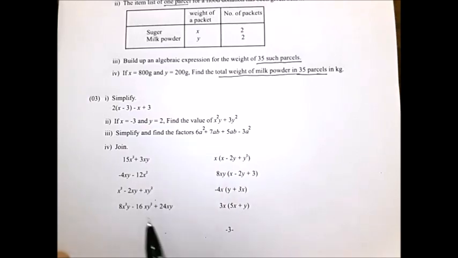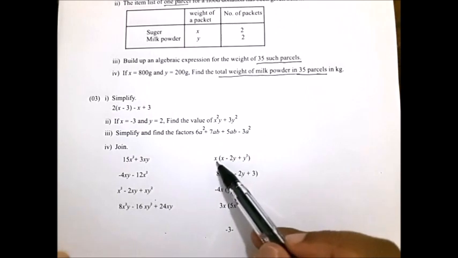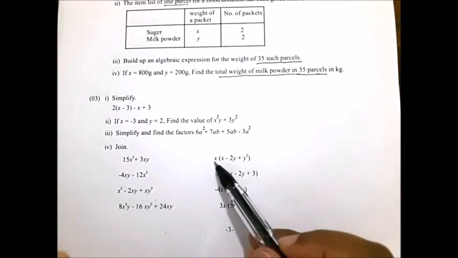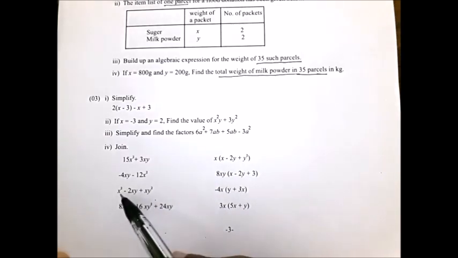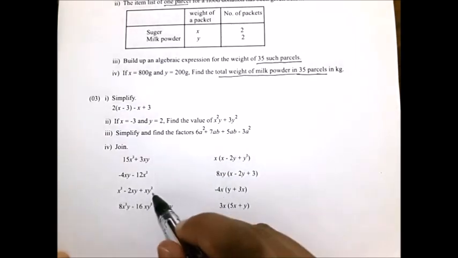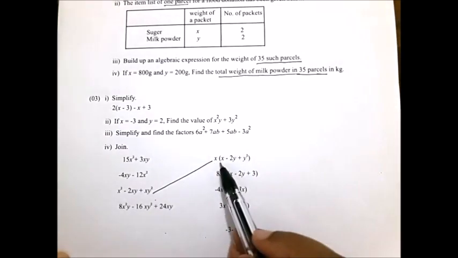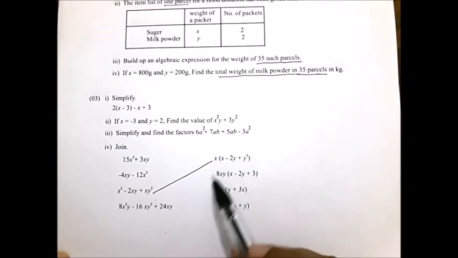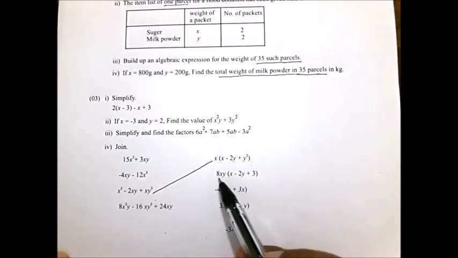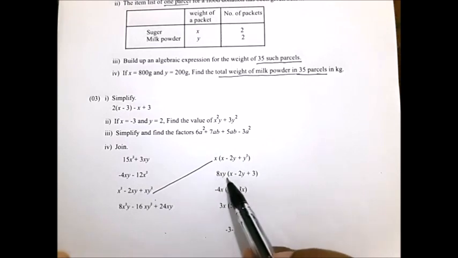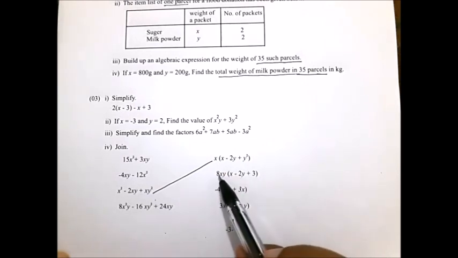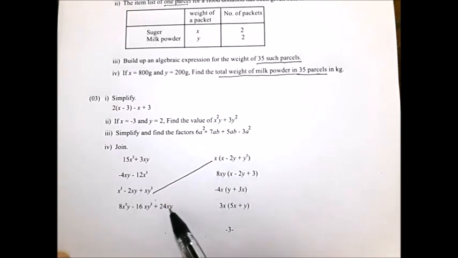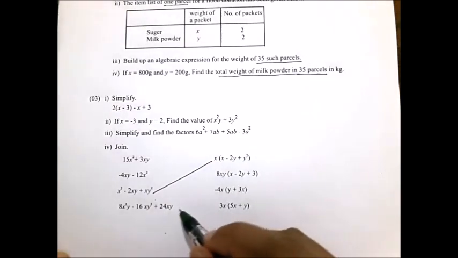Fourth one, you have to join these expressions. Remove brackets on the right hand side. X multiplied by x, x to the power 2. So you can take this one as the answer. Check the remaining terms also. Then remove brackets here. 8xy multiplied by x. X multiplied by x, x to the power 2. It is equal to 8x to the power 2y. It is given by this expression.